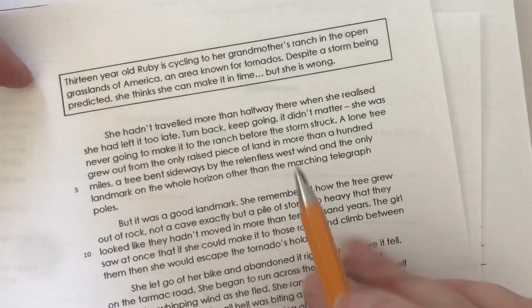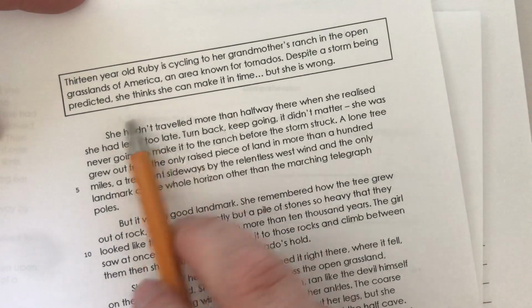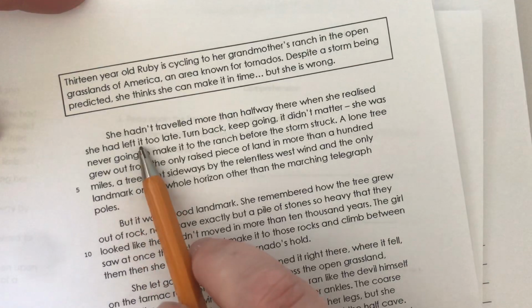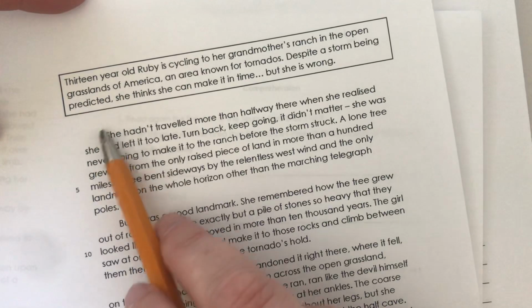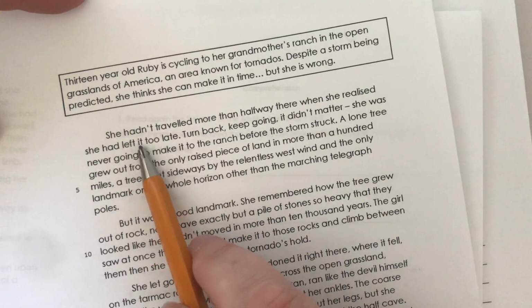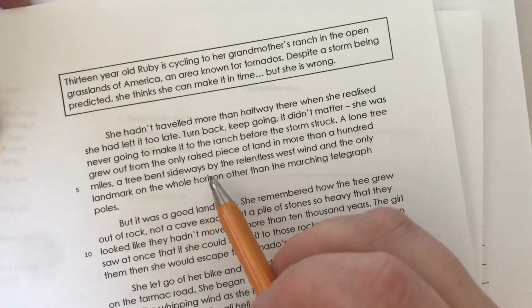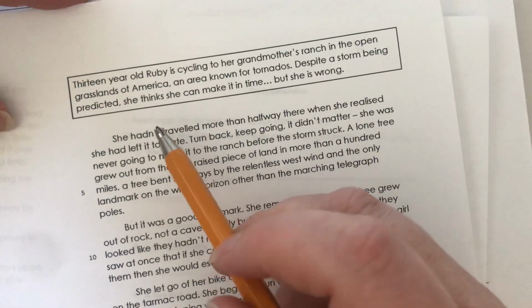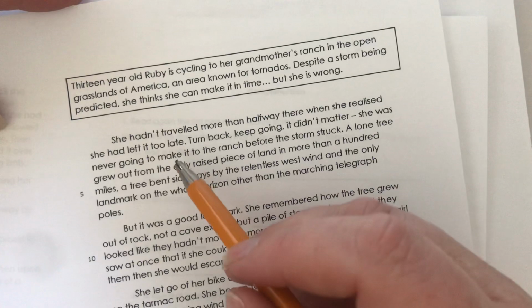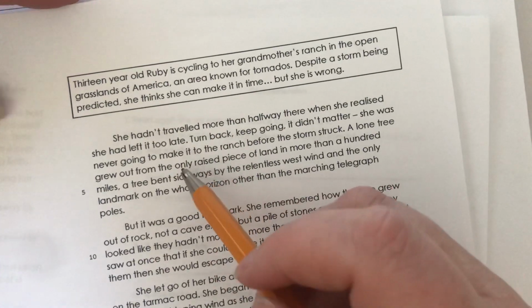So if we look at the extract and we look at the beginning, 'she hadn't travelled more than halfway there when she realised she'd left it too late.' There's a little bit of drama built up in the beginning of that. So you might want to say things like, we're focused on a character, we're not told her name, we're given a little bit of tension, it was too late, which engages us as a reader because it makes us ask questions. Then you'd look at a couple more examples. Now remember, you do need to give quotations, but the quotations are there to support what you're saying about structure. We don't want you to start saying 'travelled is a verb', because there's no need for it in this question.